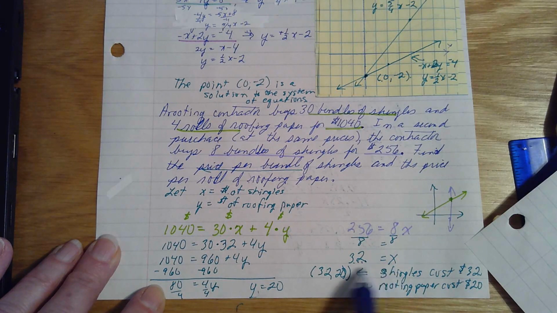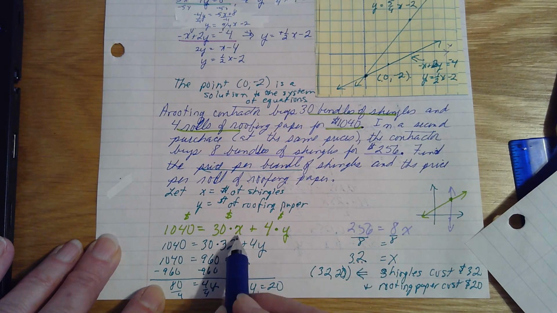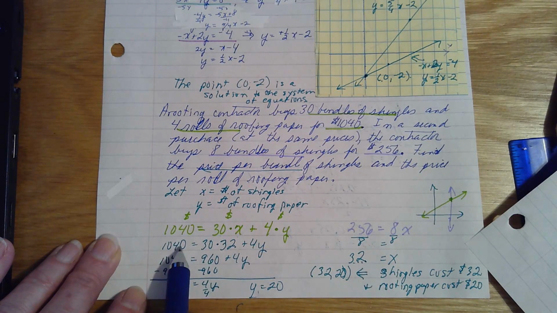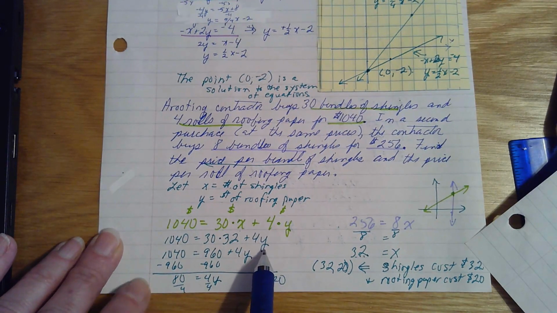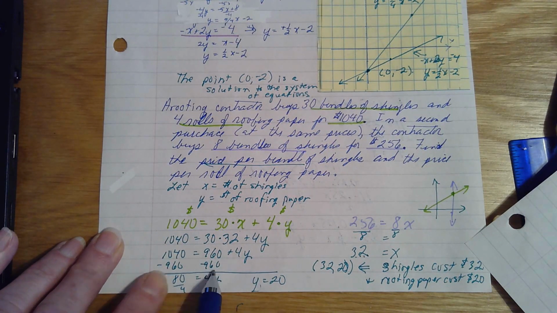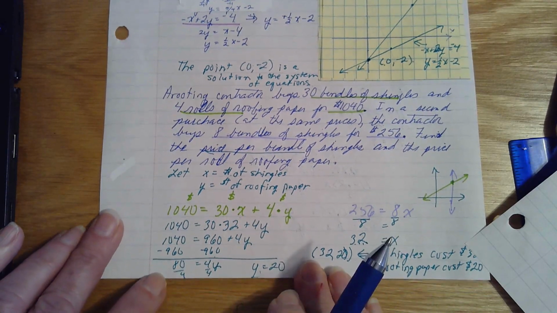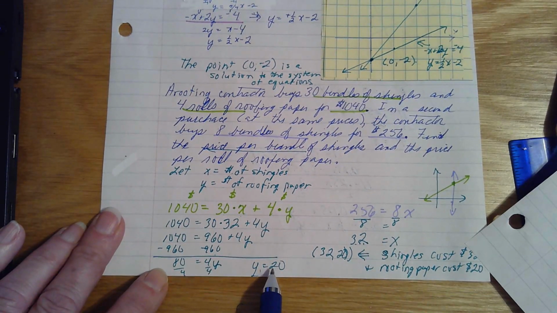I took that $32 and I substituted it for x. So 1,040 equaled 30 times 32 plus 4 times y. y is the price of the roofing paper. Substituted the 960 I got when I multiplied my 30 times my 32, and I get each roll of roofing paper costs $20.